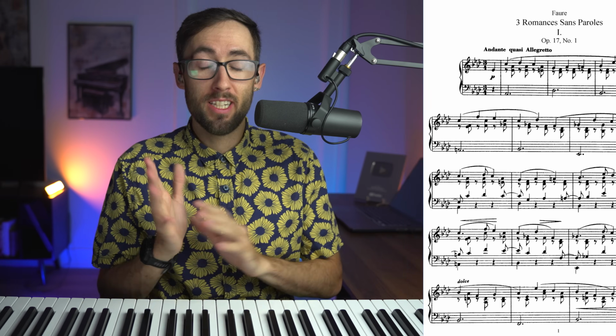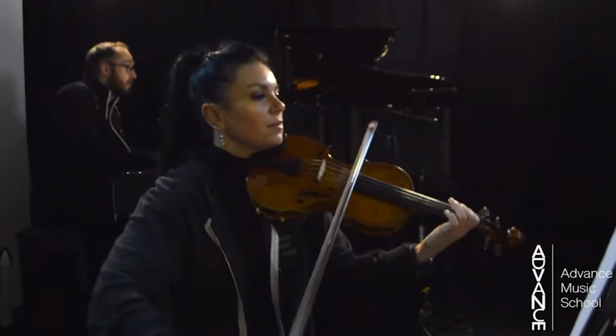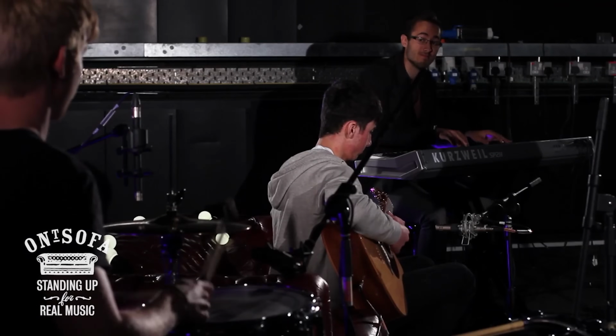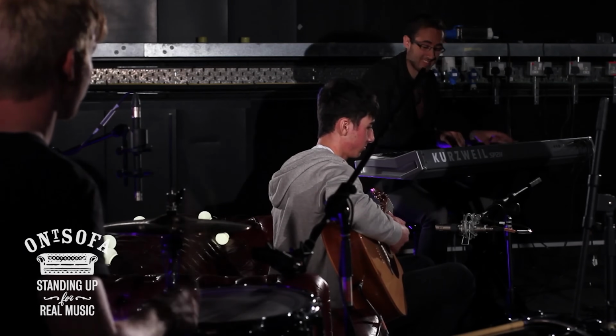Now, obviously, that was by no means perfect, but that is exactly what sight reading is. Sight reading is never there to replace actually learning a piece of music. It's there to help you learn pieces of music a lot faster, and it's also there if you need to quickly jump on the piano and accompany someone or something like that, and you need to play a good enough version of a piece.